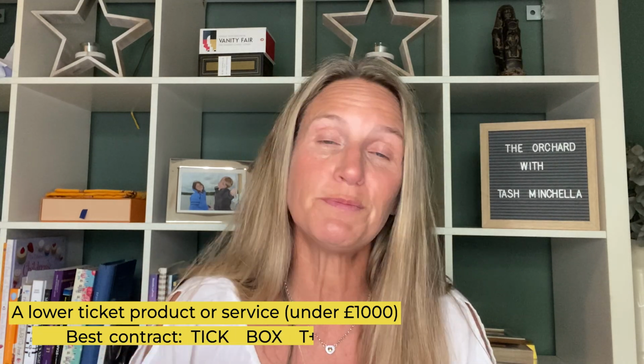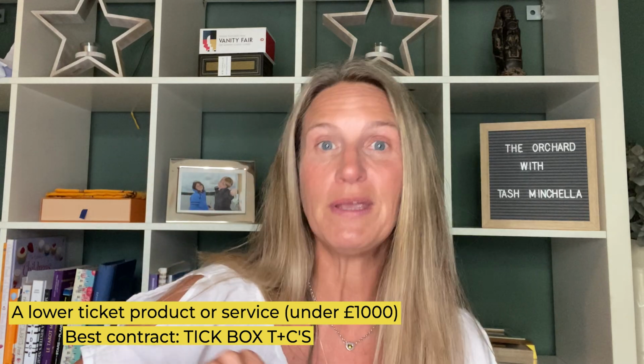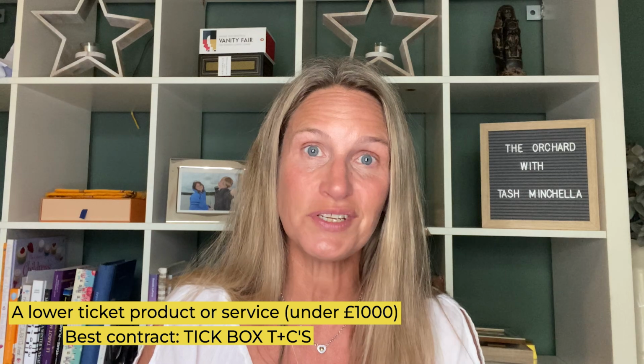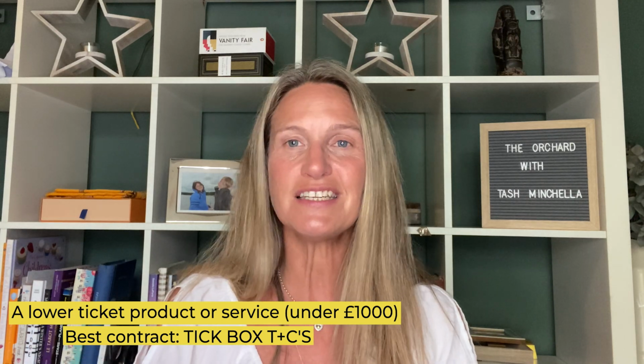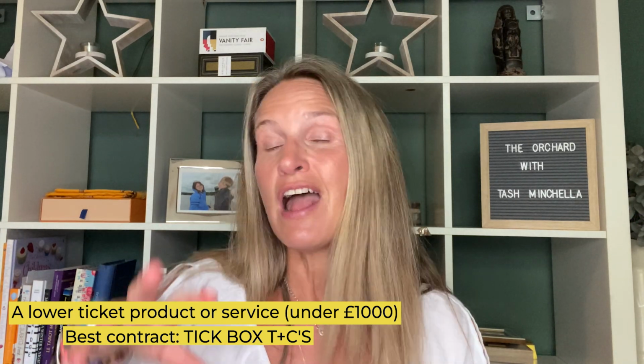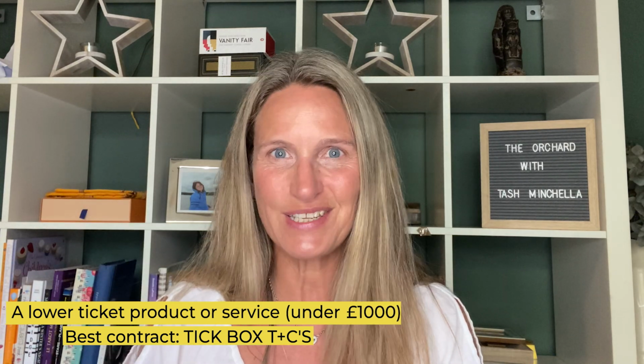then when someone signs up for that product or service, it's likely that you're going to want them to be able to sign up at any time. They're going to fill in a form online and then there'll be a box for them to tick and say they confirm they agree to your terms and conditions. Now again, in many instances, you can have one standard set of terms and conditions and that will apply to your lower priced products and services.